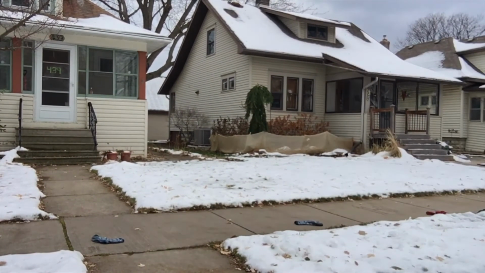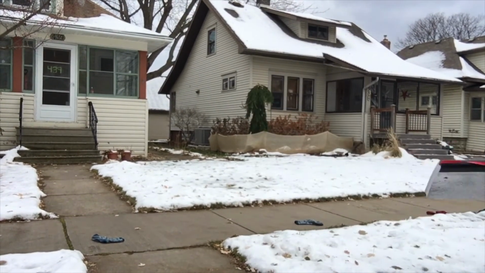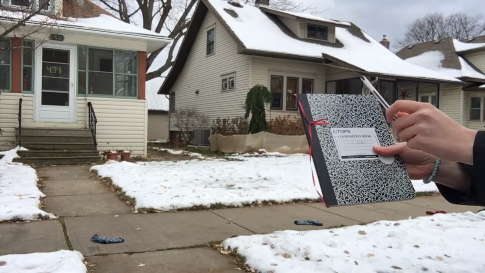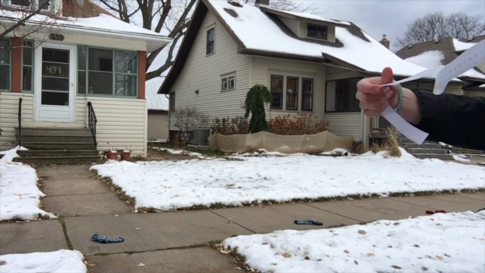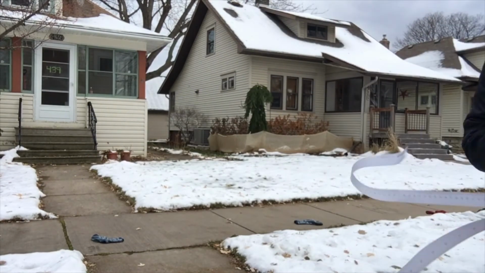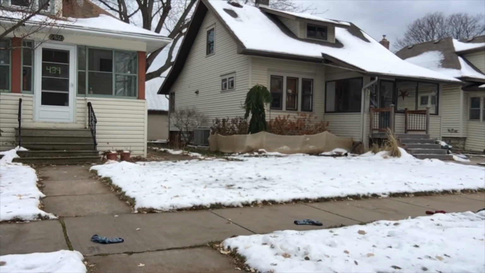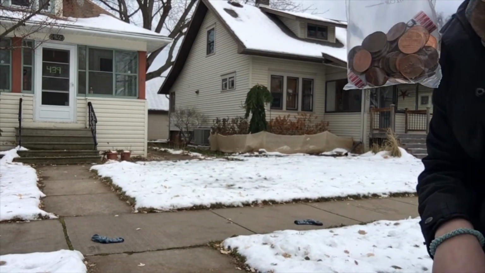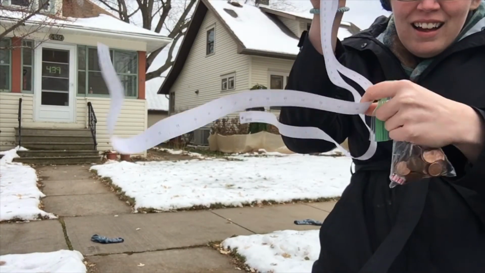So every 2 seconds we drop a sock, and that then gives us a collection of data that we can measure in our lab notebook. Good job, I have my lab notebook and my pen, aren't I pro? And so I'm going to use my measuring tape to measure from the very first sock to the next sock. That's the 2-second position. How far did we go in 2 seconds? Then from the first sock to the 3rd sock, that would be how far in 4 seconds, and so on.